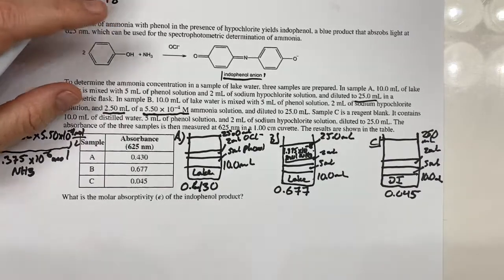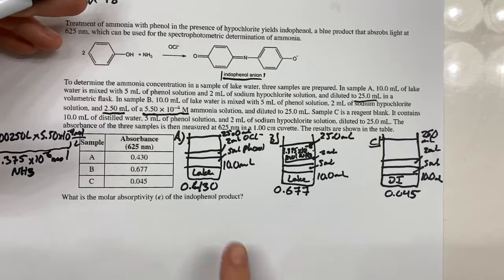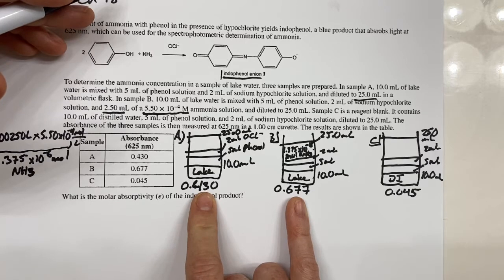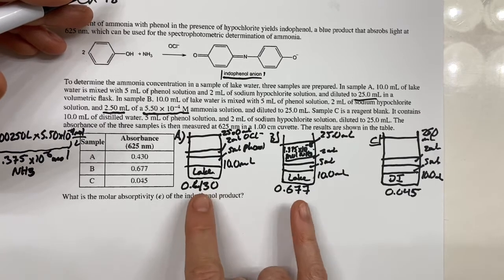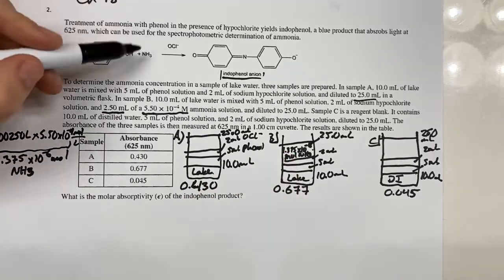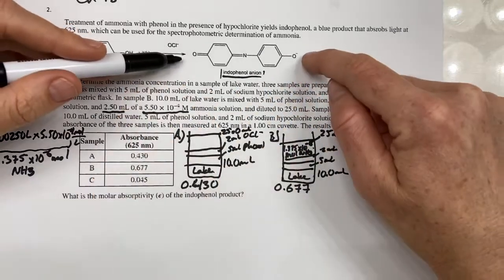All right, so let's work on the first question. It says, what is the molar absorptivity of the endophenol product? Well, to do that, we have to use some kind of known amount. We know that between this one and this one, nothing was different except for the additional ammonia. When we added ammonia, the absorbance went up. We know exactly how much ammonia we added, and therefore for every 1 mole of ammonia, you would have had 1 mole of product.